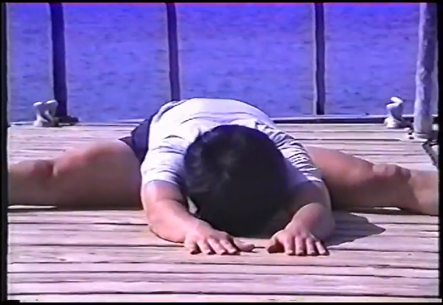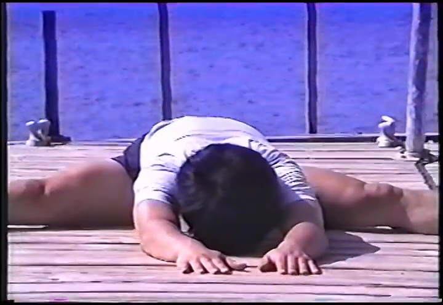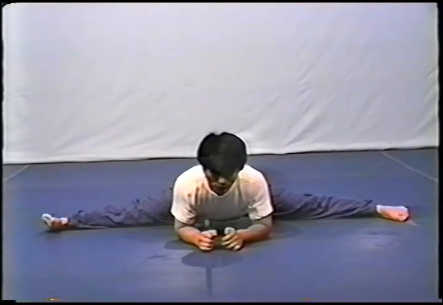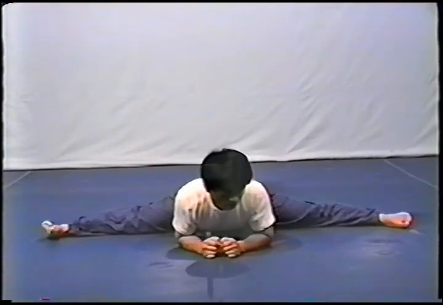Remember, always listen to your body. When you begin to have pain, stop and modify the exercise in the way you can truly enjoy.